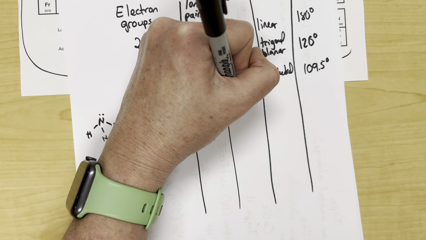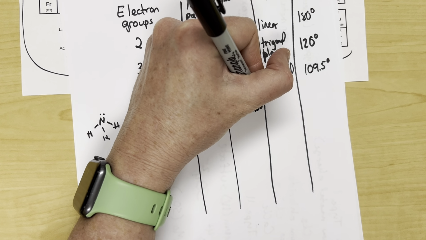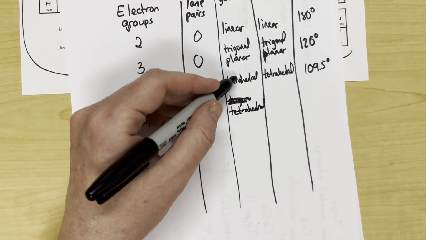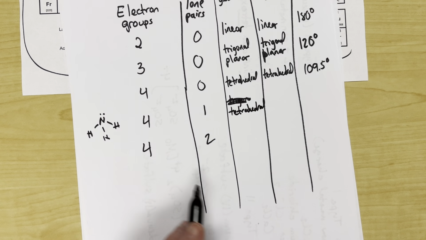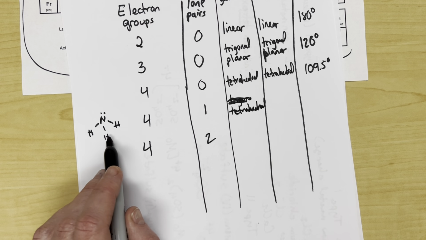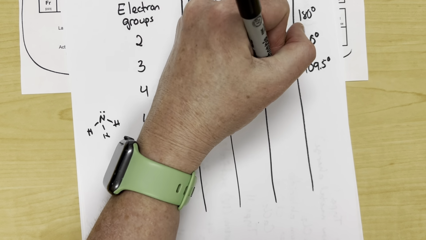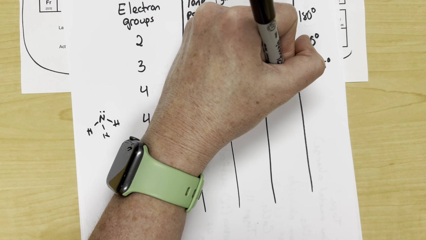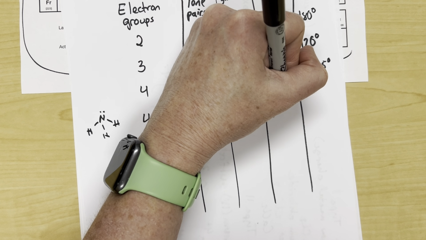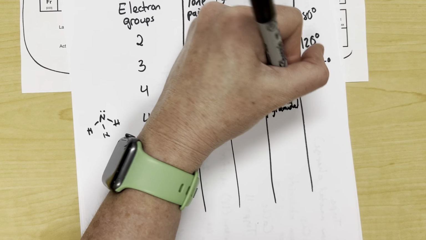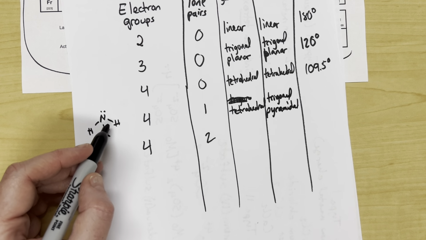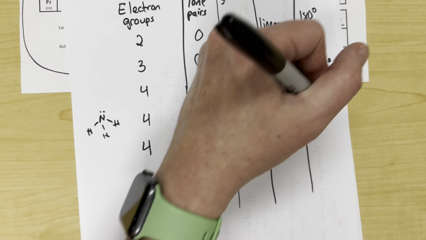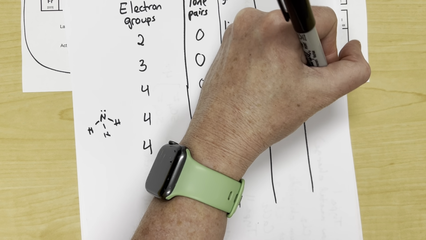This is tetrahedral, and it will be for all 4. All 4 electron geometries will be tetrahedral. But its molecular geometry, when you're looking at just the atoms, is a little different. They look like a pyramid, like a triangular pyramid, and that's why we call it trigonal pyramidal. And we know this lone pair squishes these bonds together, so we know that this was less than 109.5.